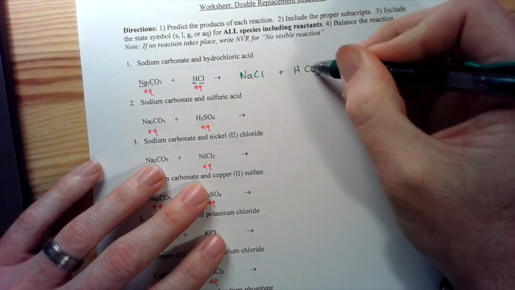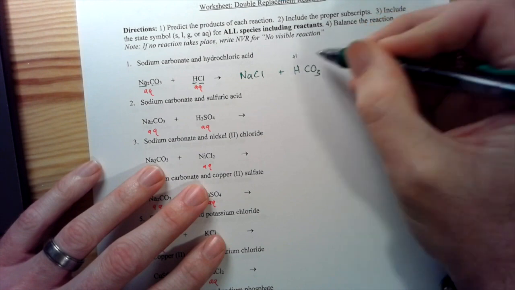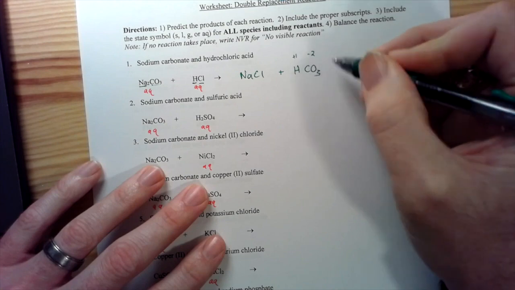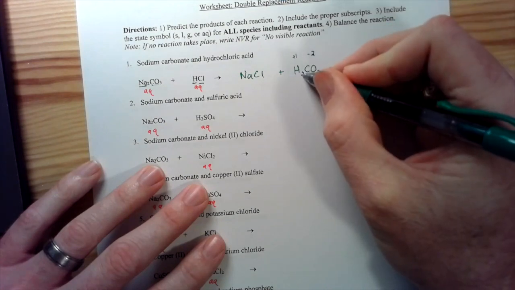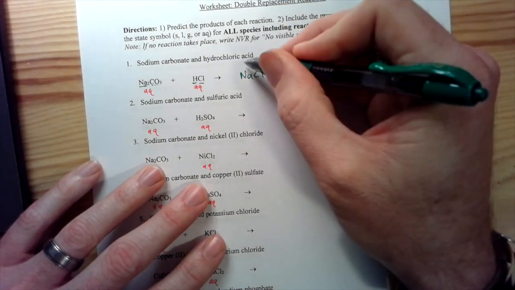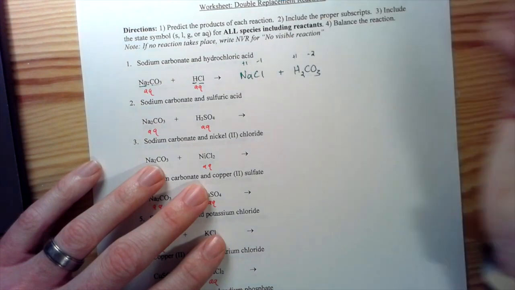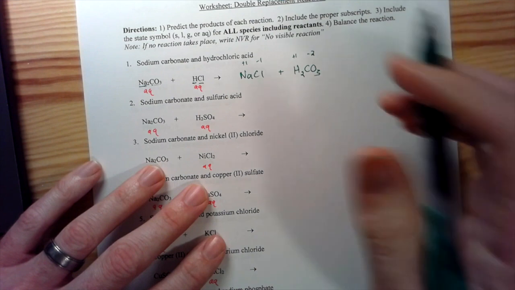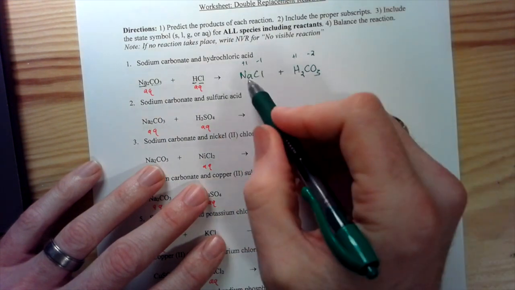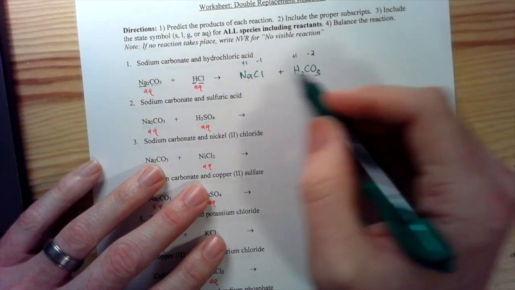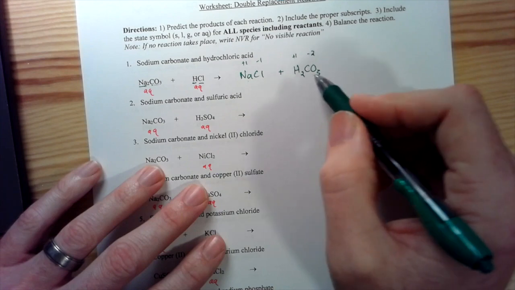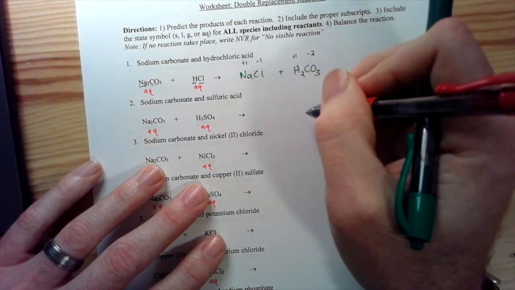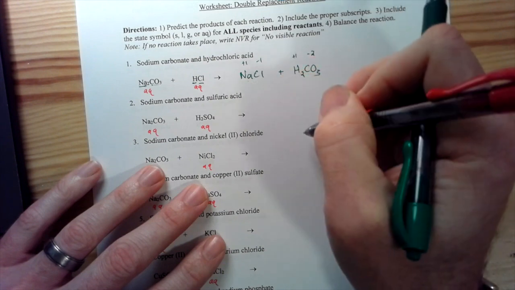H and CO3 doesn't exist because H is a +1 charge and CO3 is the 2 minus charge, so we have to crisscross them, and so that ends up being H2CO3. This one's okay, this is a +1, this is a -1. That's what I mean by putting the proper subscripts. What I like to do is write out the letters first, or put as much as I can, and then I like to fix up the products after that.